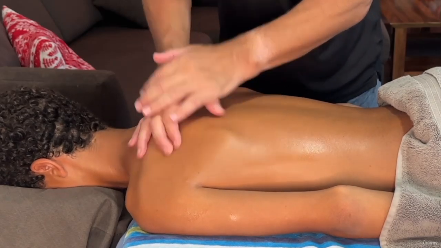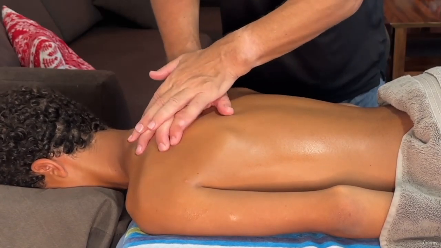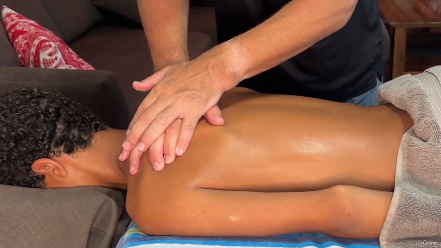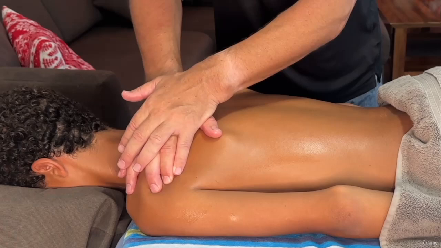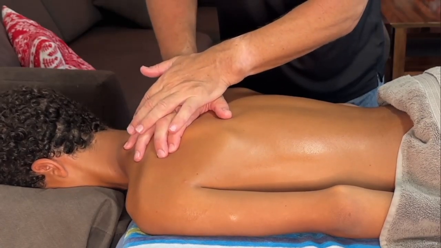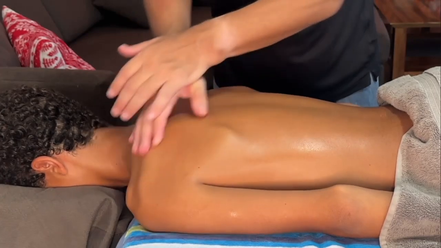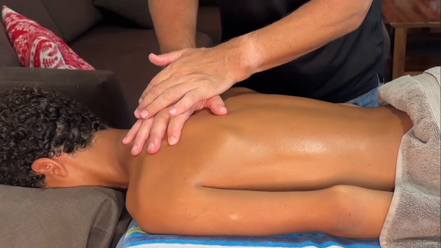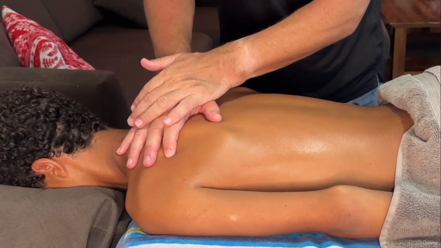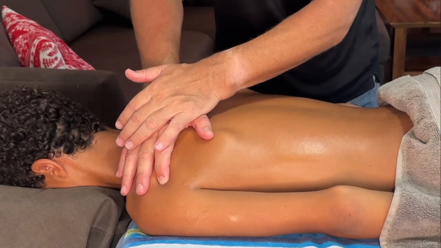Now, I'm working from the opposite side. You can do this no problems at all. But I could also do it from the other side, which I'll show you in a second. But if you just feel your way across on this tight band of muscle here, there it is there. That's the trigger point there. No doubt about it.